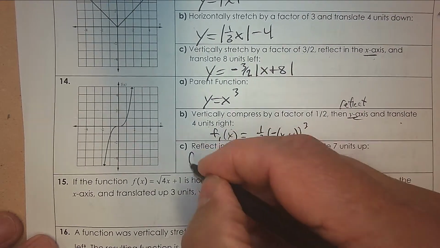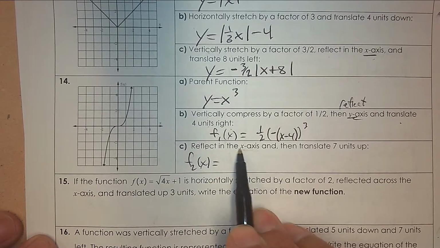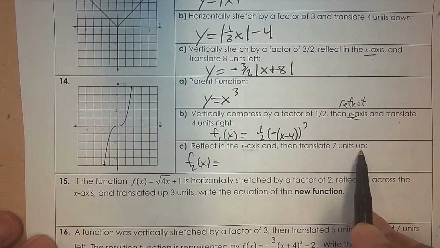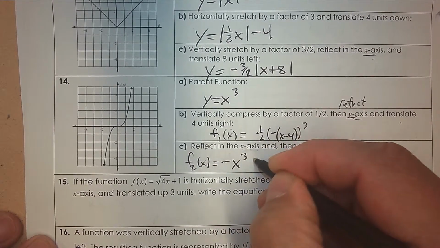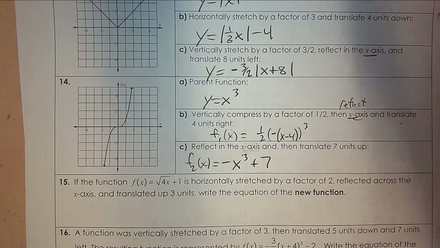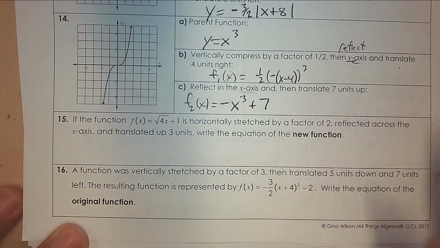One more time. What's happening? Reflect on the x-axis. That's outside. Translate 7 units up. That's on the outside. So on the inside, we need parentheses, not on the outside. Here comes some Yoda Jedi mind stuff to go backwards here.